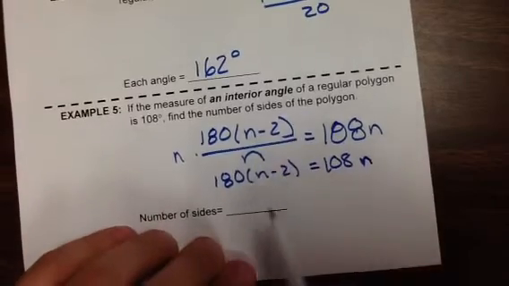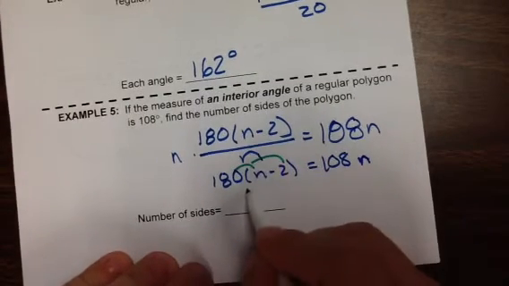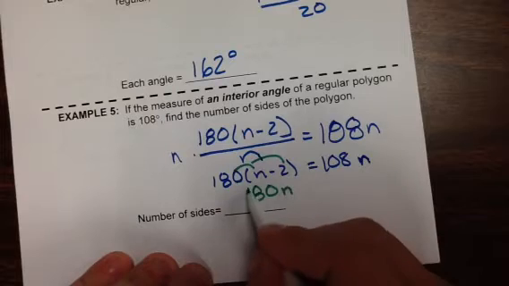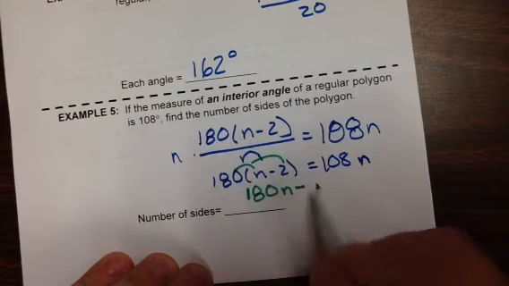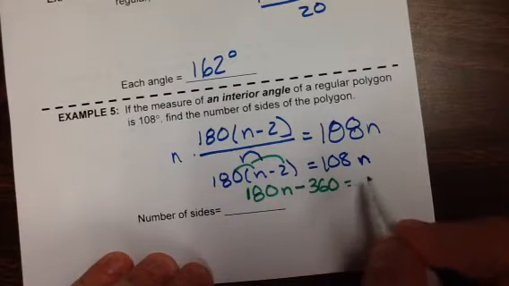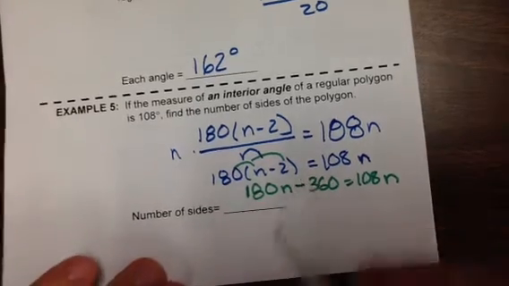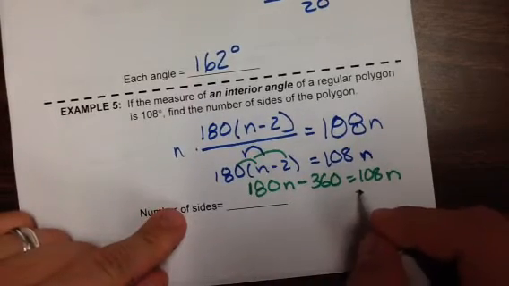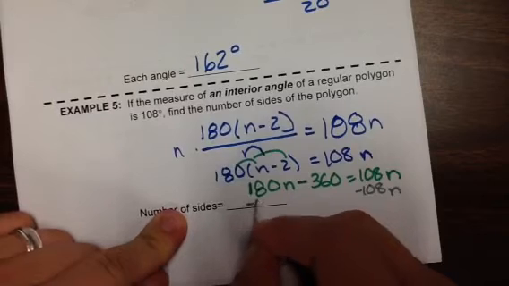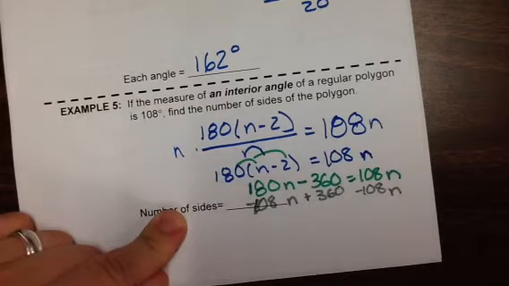I'm going to distribute that 180 across my parentheses. I'll go ahead and use a different color to help people see it. Say 180n minus 2, or excuse me, not minus 2, minus 360 equals 108n. So moving on to the next step, I'm going to put my n's together by subtracting 108n from both sides. I'm going to add 360 to both sides.